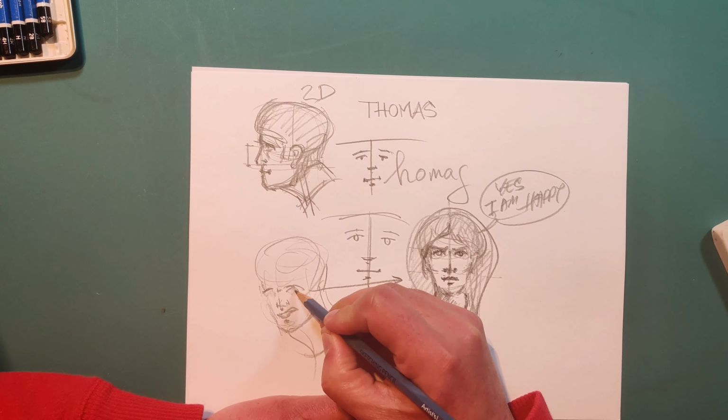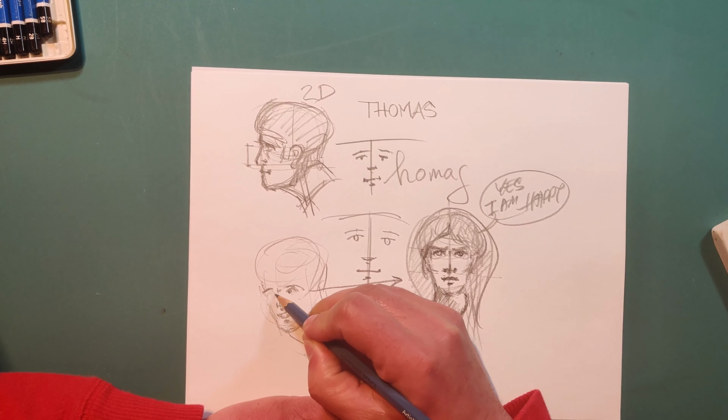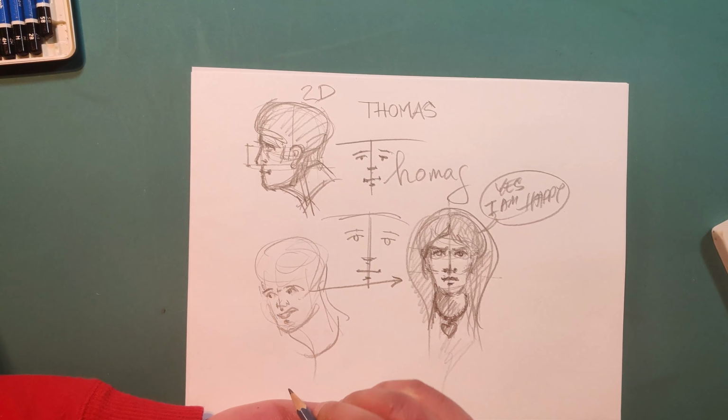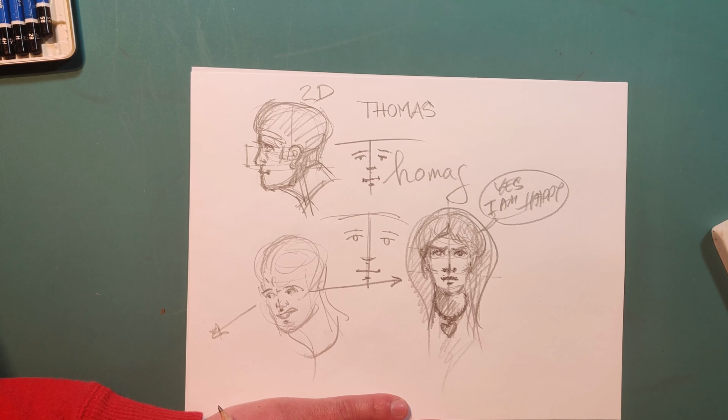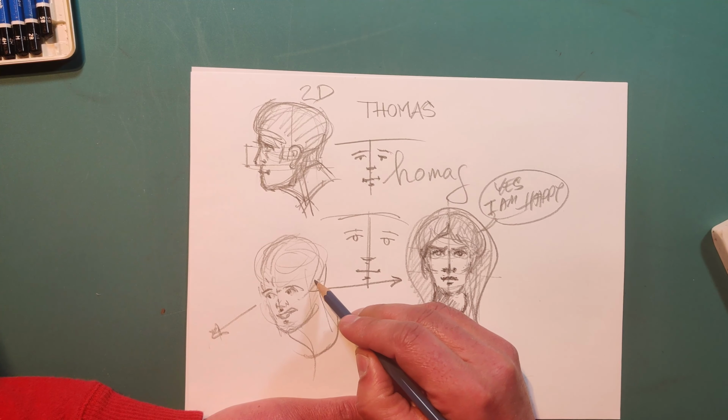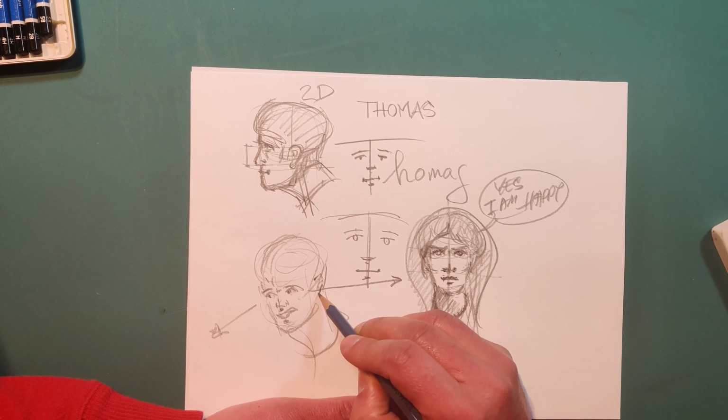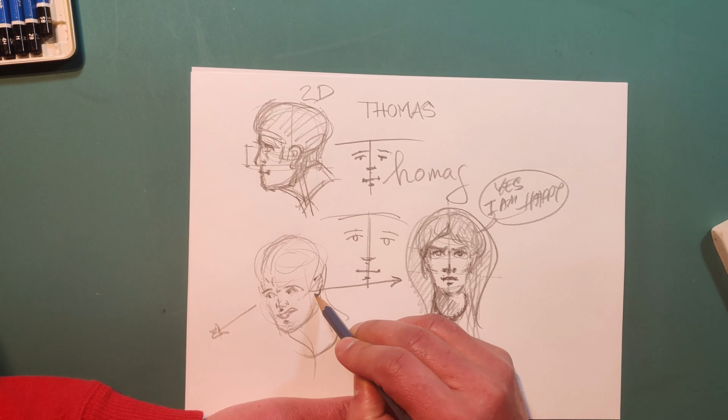So, let's switch your eyes to that side. There's nothing there. Yeah, so as I said, I don't have a rule on how to do that. It comes naturally.